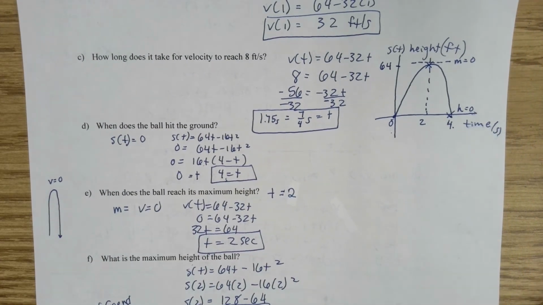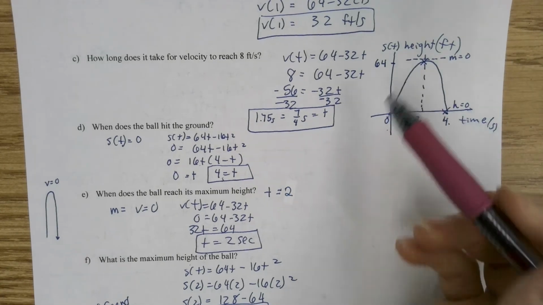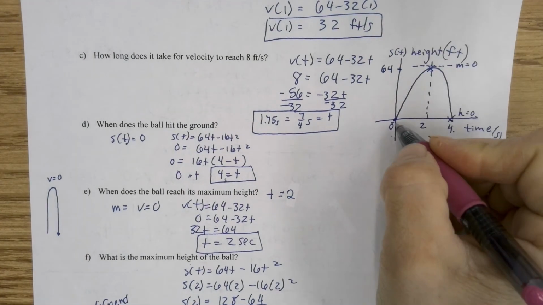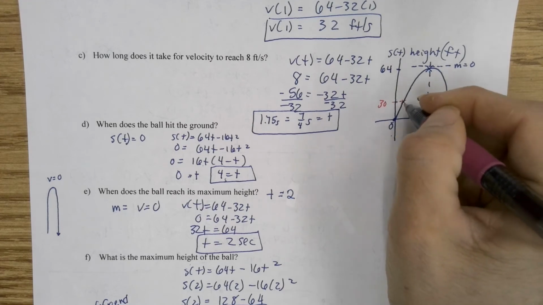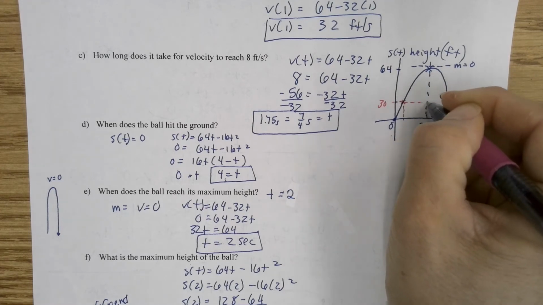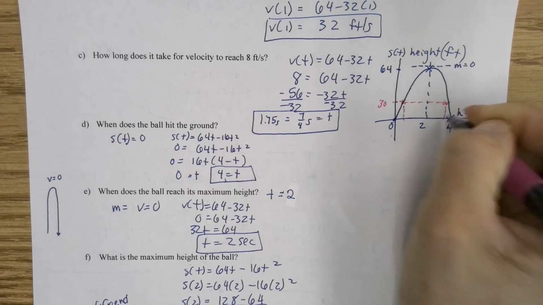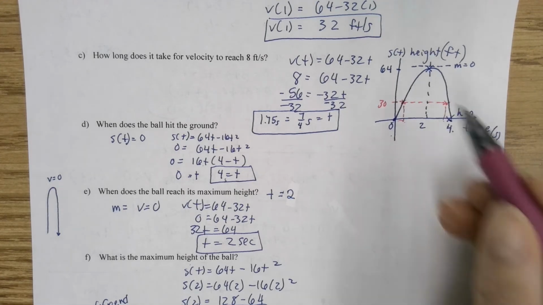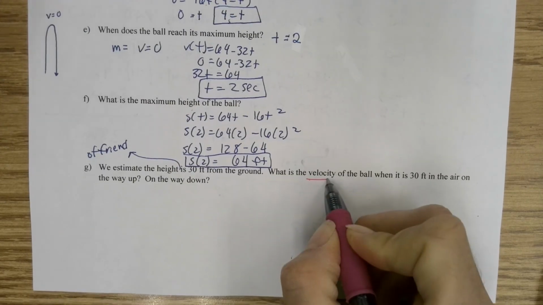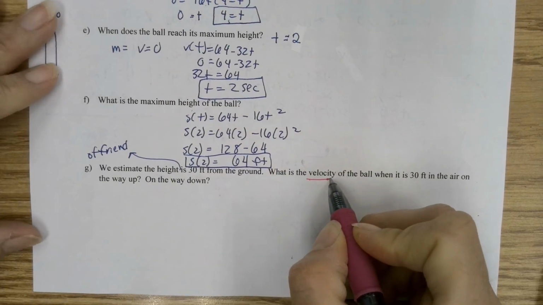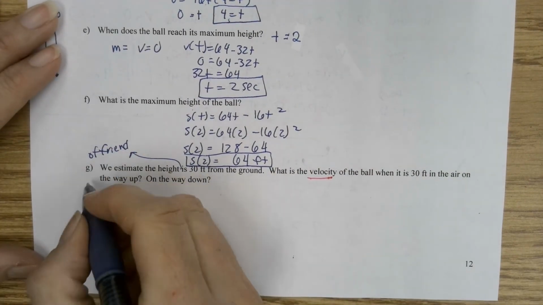So if you go back to your picture, we're saying, okay, here's 64 feet. Wherever 30 feet is, we want to find at what point we hit 30 feet. And if we can find when it hits 30 feet, then we can find what the velocity of the ball is at 30 feet. So what I'm going to do is work with my height formula.